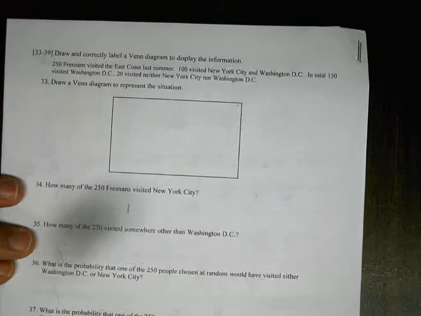All right, last page. Draw and correctly label a Venn diagram to display the information. 250 Fresnans visited the East Coast last summer. 100 visited New York City and Washington, D.C. In total, 150 visited Washington, D.C., and 20 visited neither New York nor Washington, D.C.